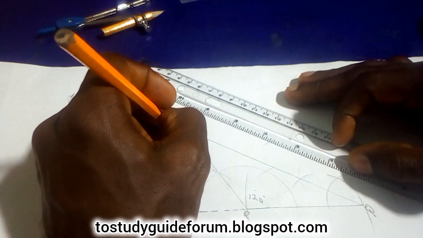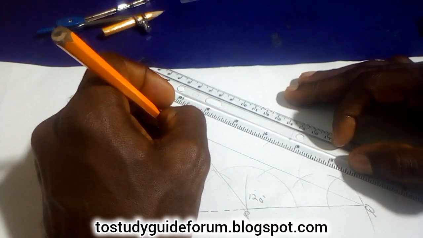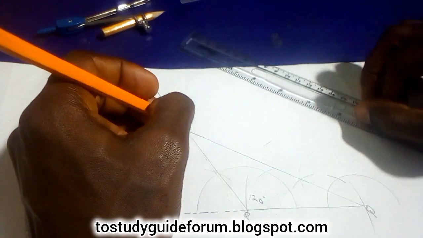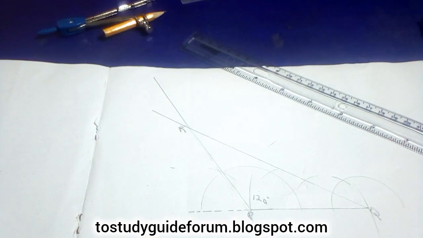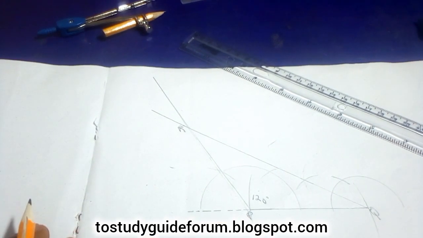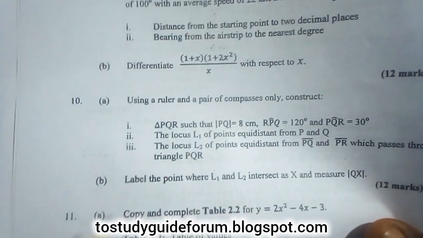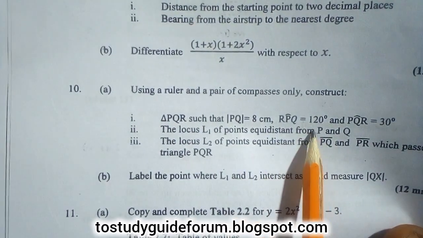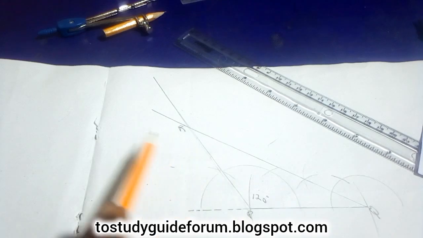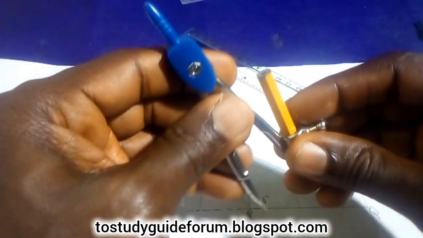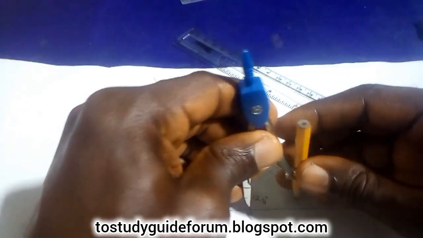Now this is our P. Our R now. This is our R. So this is our Q. This is how it looks like. So the next thing we are going to do is to look at the second question. I said dividing PQ. To divide PQ means bisecting the line there.